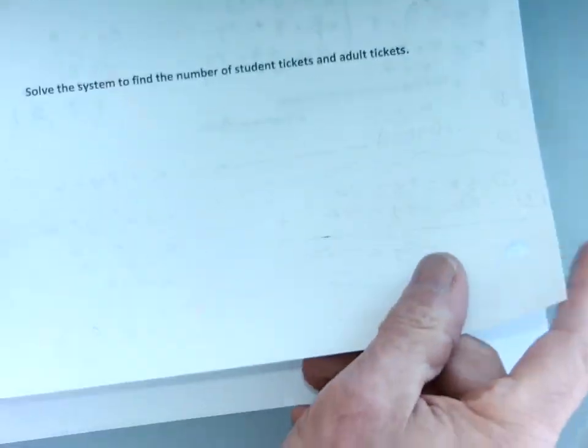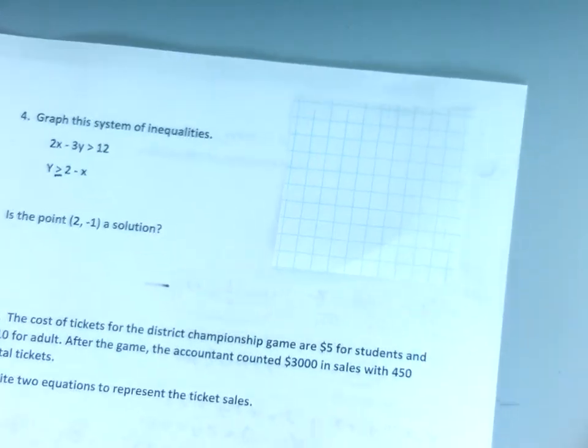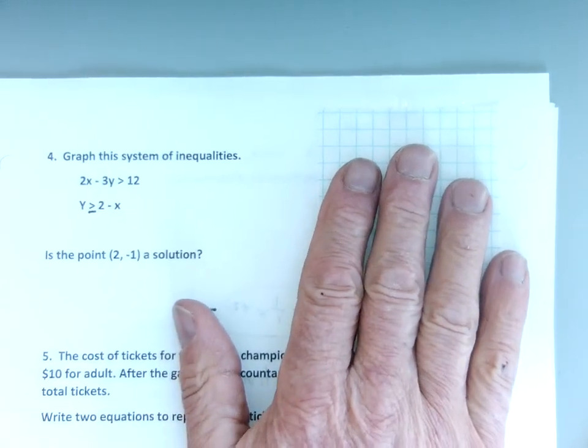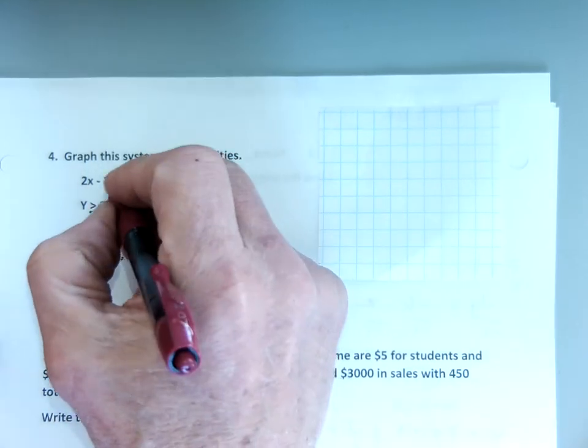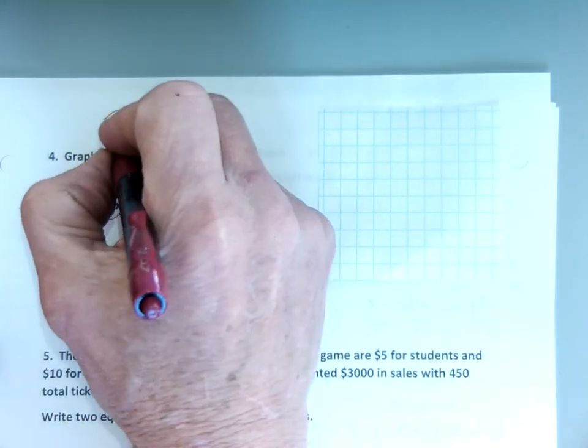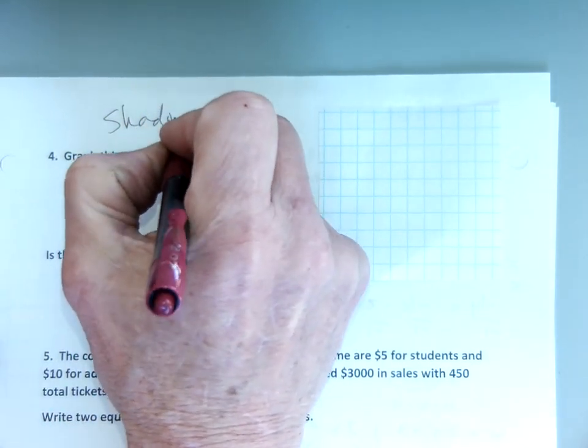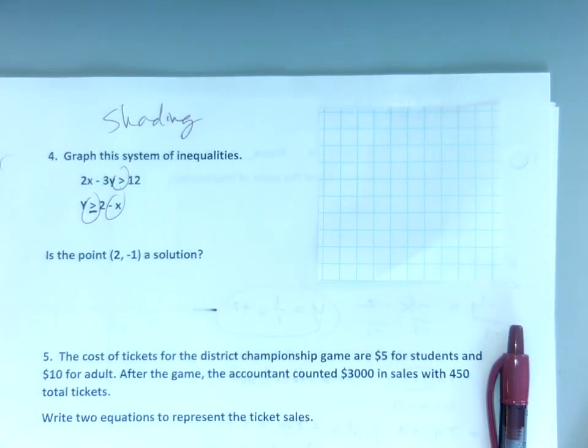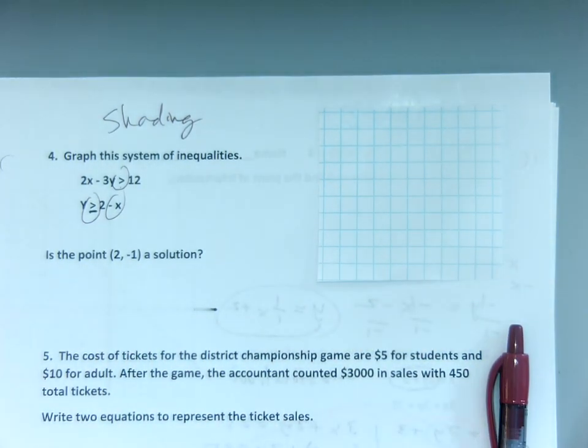On the back side, I'm going to do some more graphing, and I put graph paper here to help me out. I'm going to be shading, and when I shade, what I'm looking for is where my shading overlaps. So I'm going to get some colors because I like colors to do this. Let's check it out.